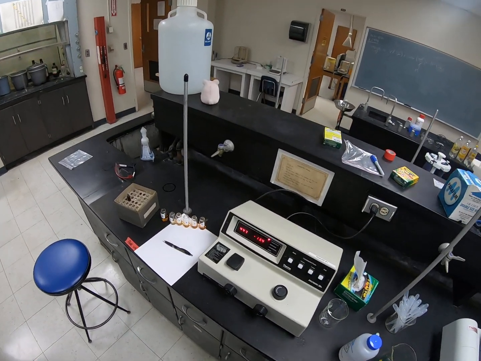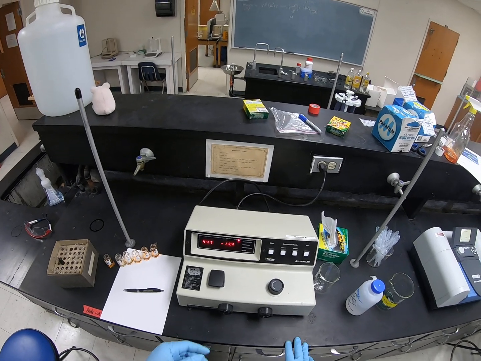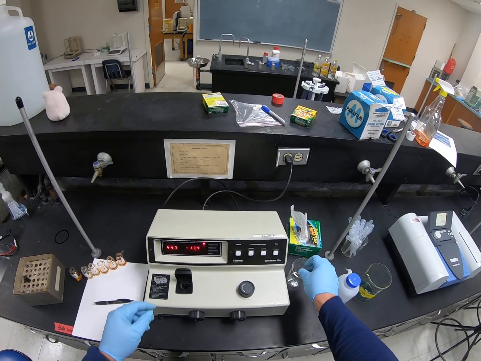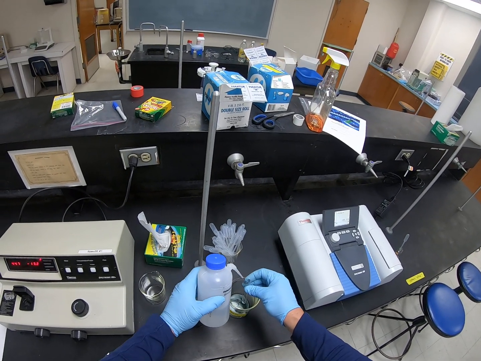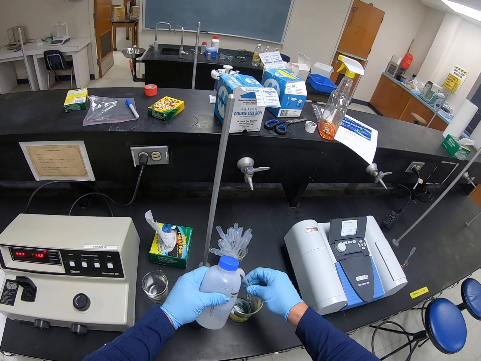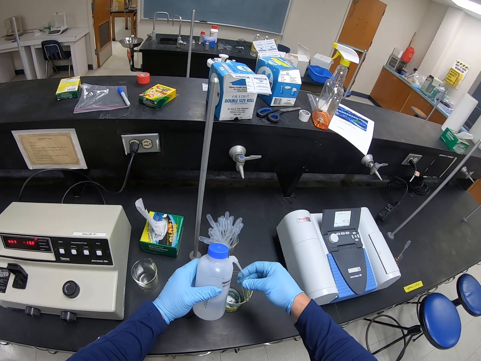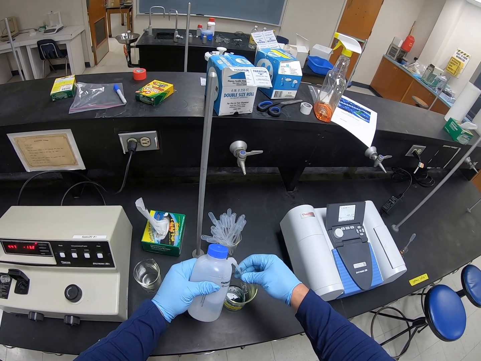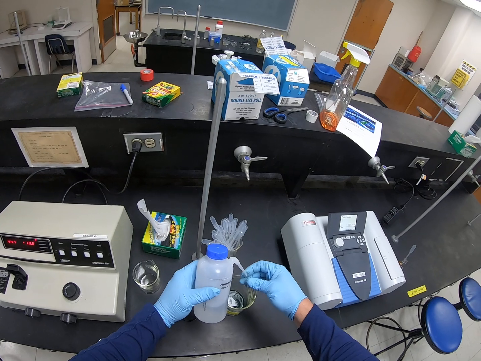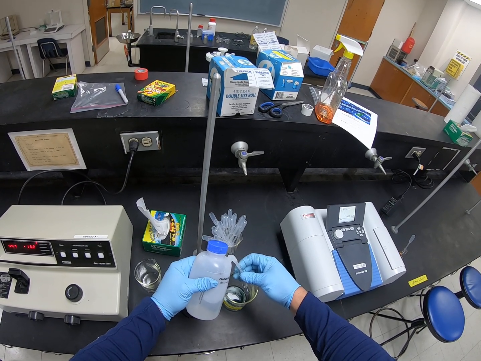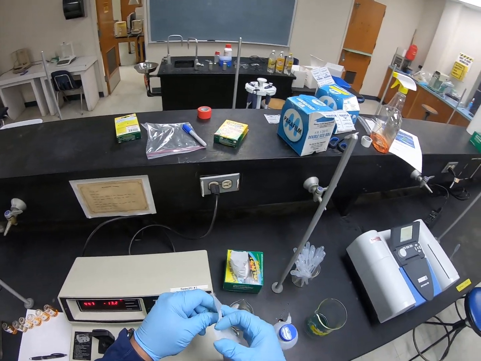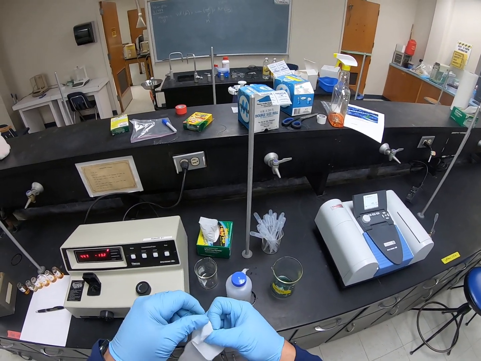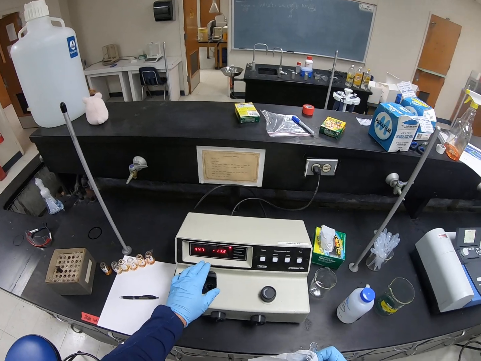So now I'm going to come back to this instrument, and this is the Spectronic 20D. So the sample goes in the instrument in these little tubes. This is called a cuvette. I'm going to rinse it with some water. I'm going to put a little more water in here. You want to try to fill them about half full of sample, and then always wipe the outside of it off before you use it. So I'm going to get it ready to go.